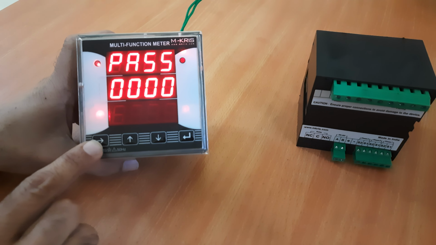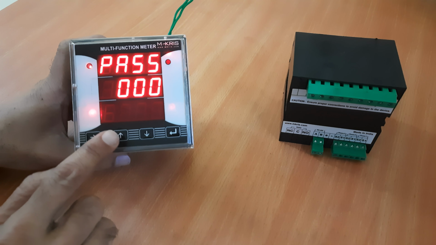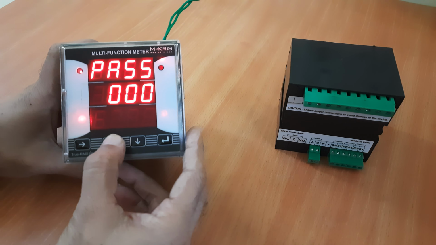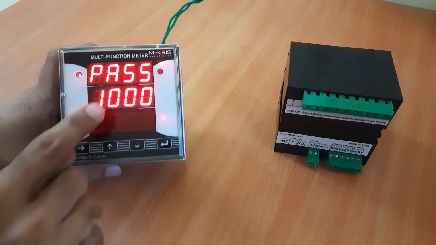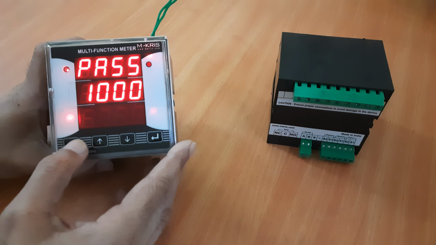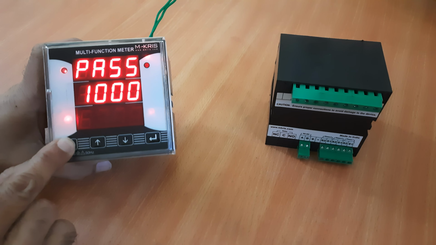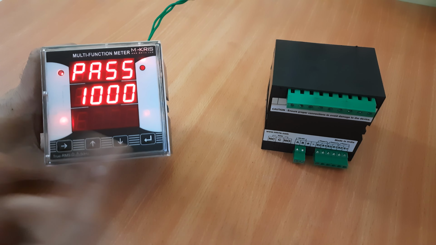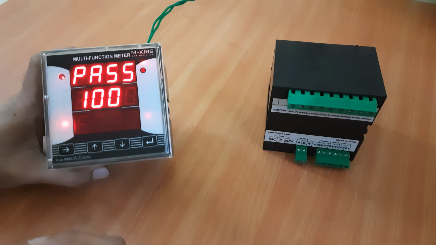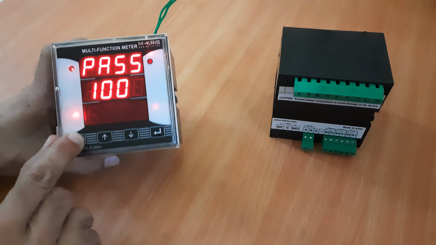For settings, we will be using these three buttons. This will be to advance into the system menu. These are for individual up and down. Like here the digit is blinking and the default password is 1000. So using these two buttons you can change the individual digit, and this is the menu key which will advance to the next level like this. So the 1000 password will allow you to make changes in the system. Entering any other password will result in failure. You will be able to see the settings but not change the settings.